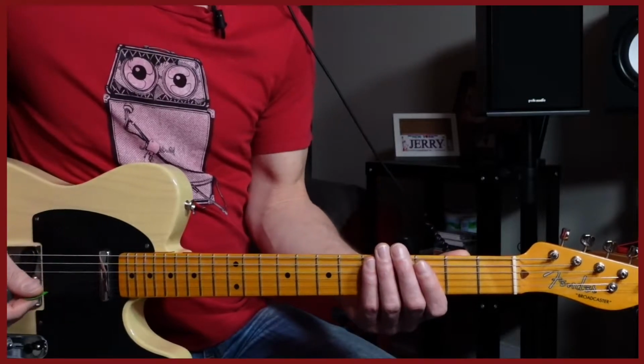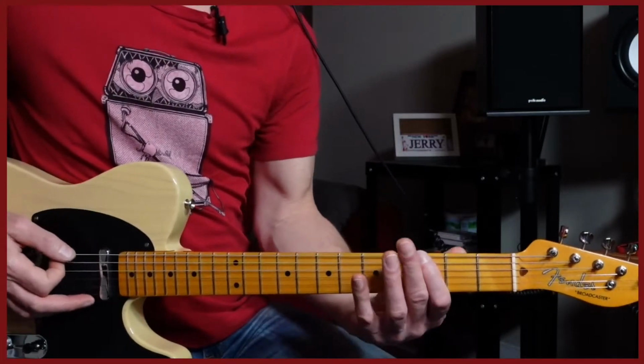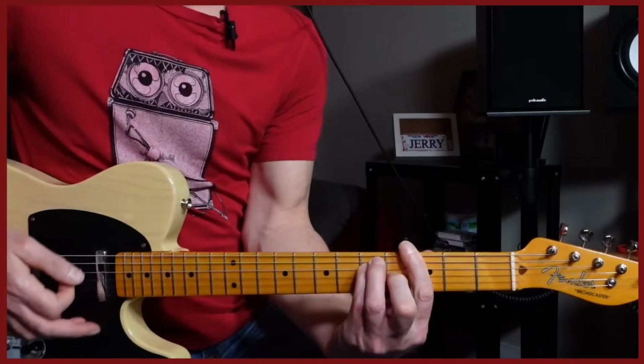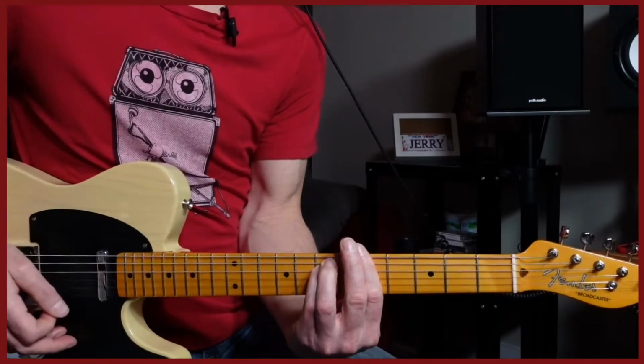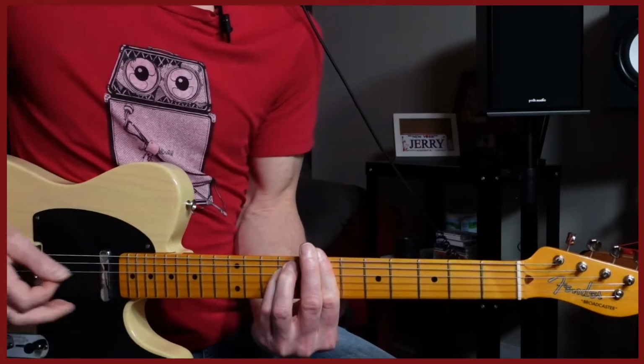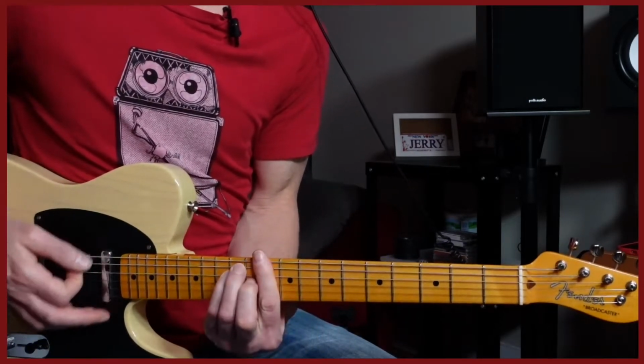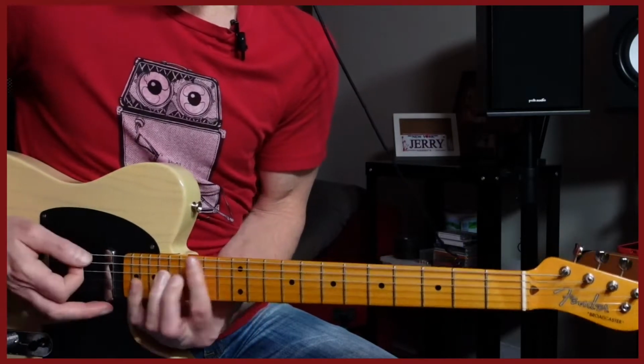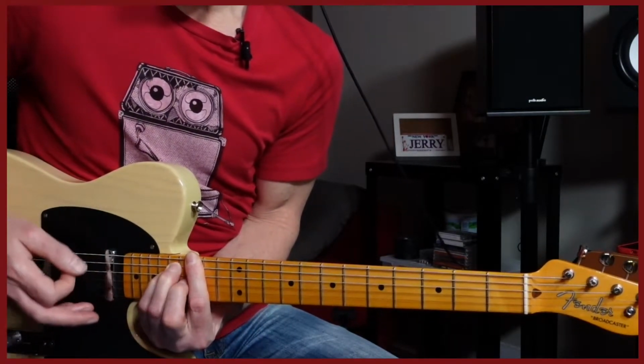Like I said, this formula works in any key. So if you were in G and you played the 1 chord, G major, the 2 chord, A minor, 3 chord, B minor, 4 chord, major, 5 chord, major, 6 chord, minor, 7 chord, diminished, back to the root, the octave.